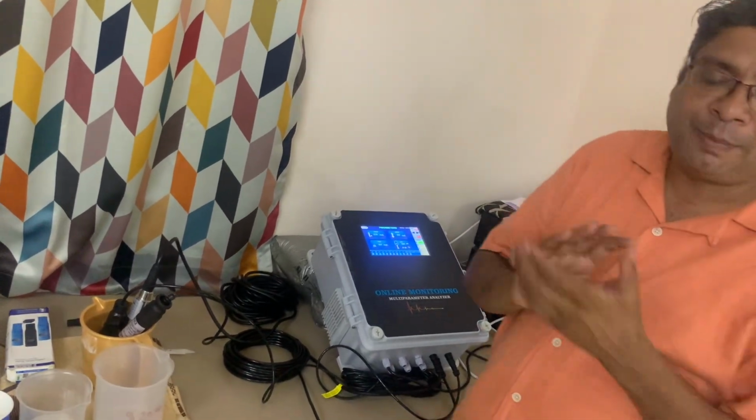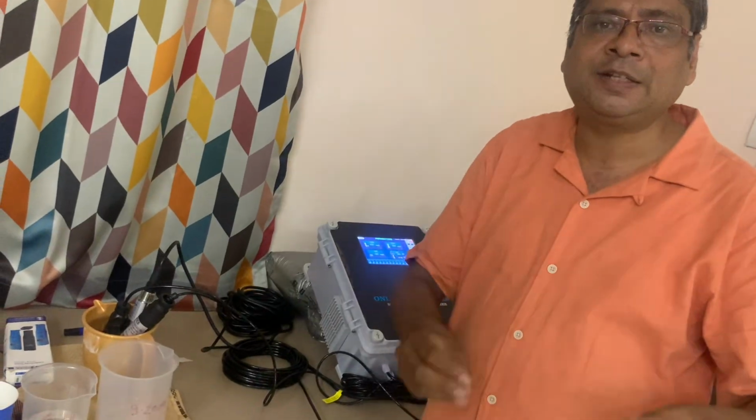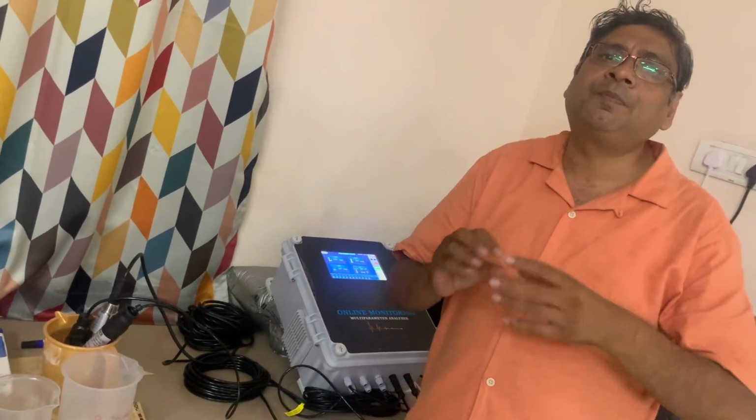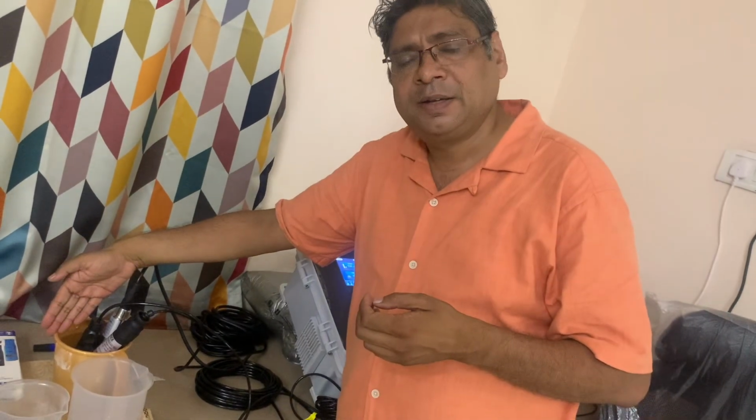Now we need to calibrate it. So what do we have to do? First we will dip it in the 4 pH standard solution. Then we will dip it in the 9.2 and do the 2-point calibration. And then we put it again in this beaker, and we will see the actual pH value.